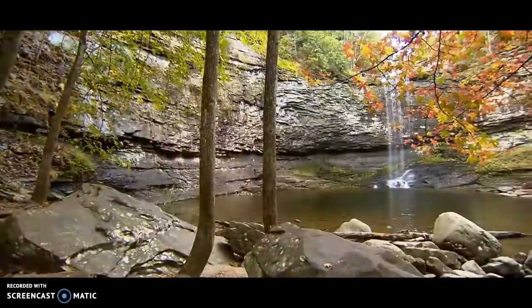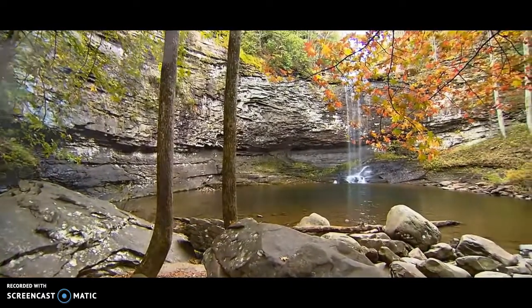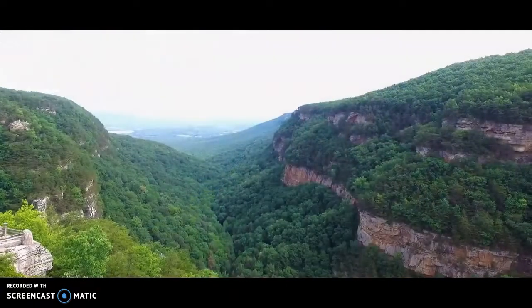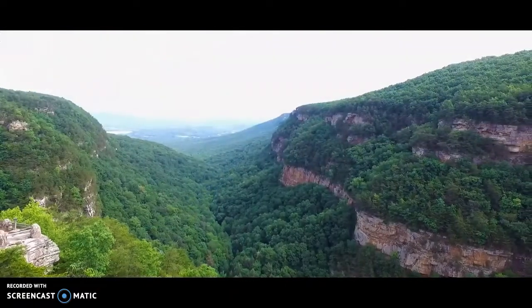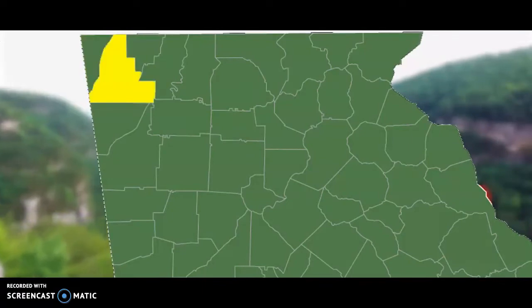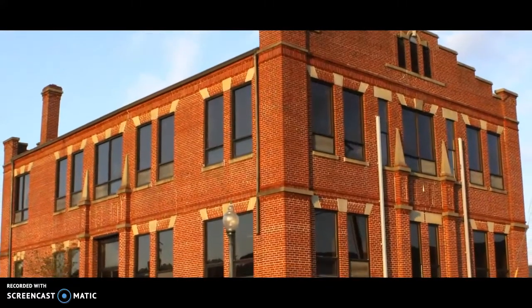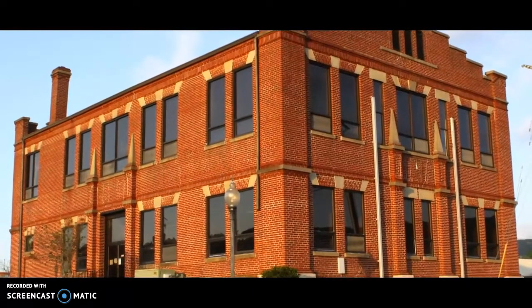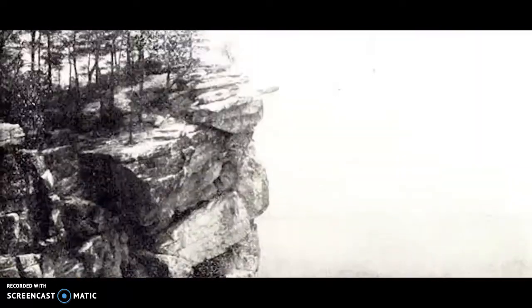It can dry out and be really hot. It's really rare for it to get into the 90s. That's usually drought conditions for us. The important places to know in the Appalachian Plateau are Dade County and Walker County. Dade County has a smaller city called Trenton, and Walker County has a few medium-sized cities.